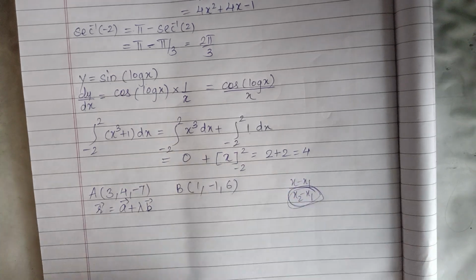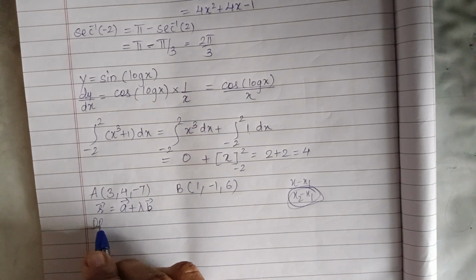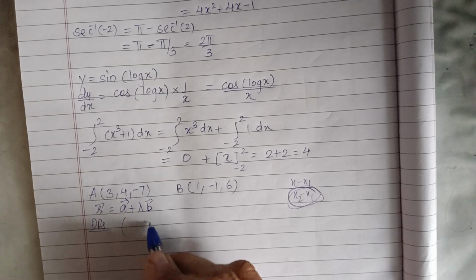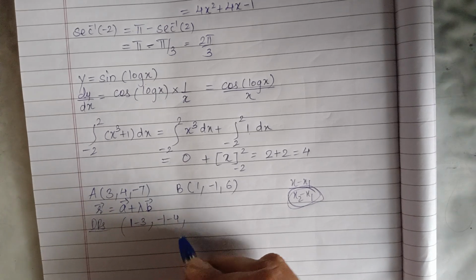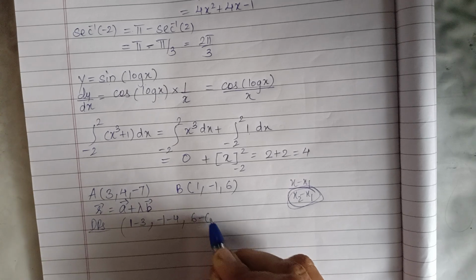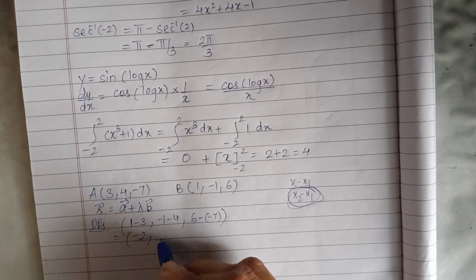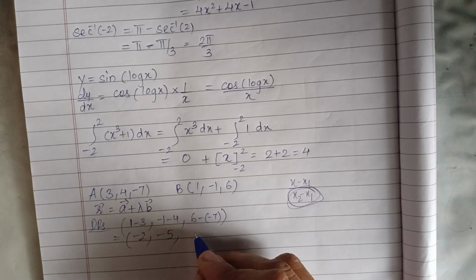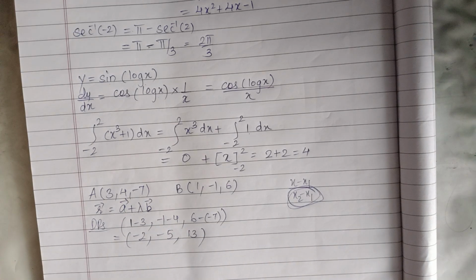And this is our direction ratio, so x2 minus x1: 1 minus 3, minus 1 minus 4, 6 minus of minus 7, that is minus 2, minus 5, 13.